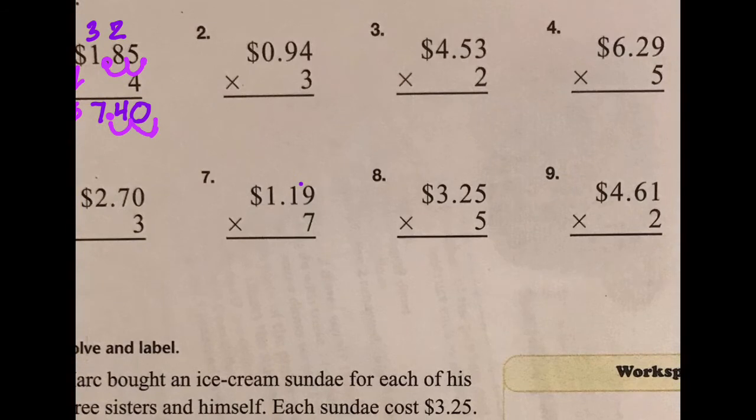Okay, let me just say this one thing. Do the multiplication first, and then count your decimal place value, like how many places over it is, and then you can add that to your answer, and then you will put down the dollar sign. All right, so let's do that. Multiply first. 4 times 3 is 12.